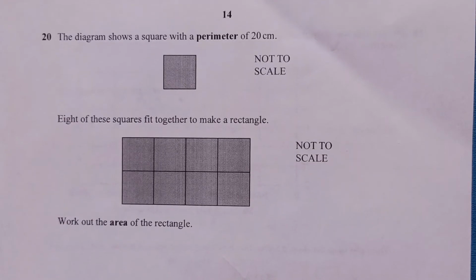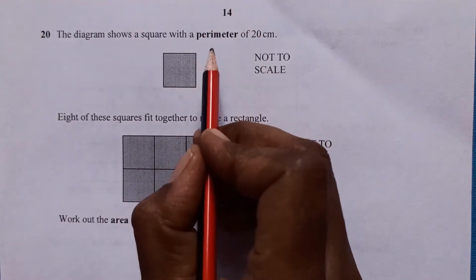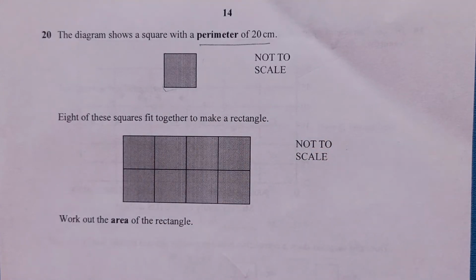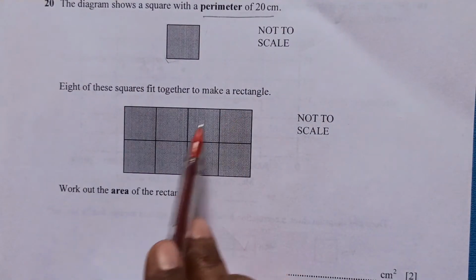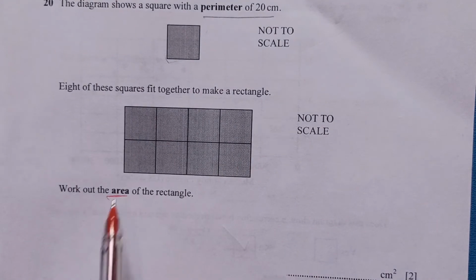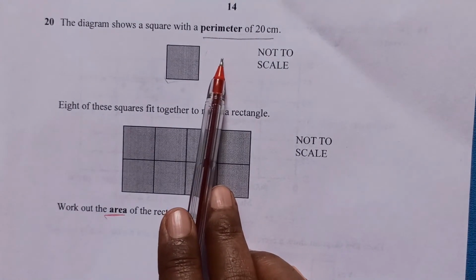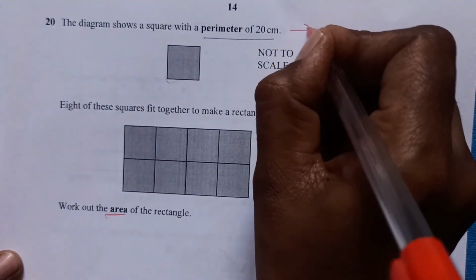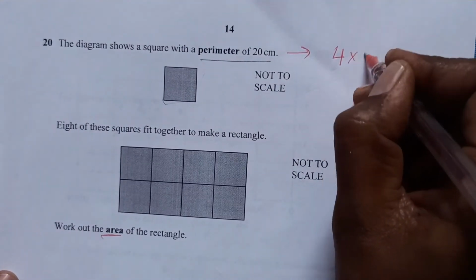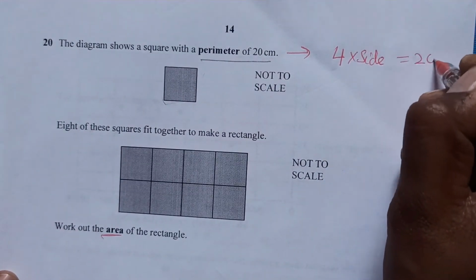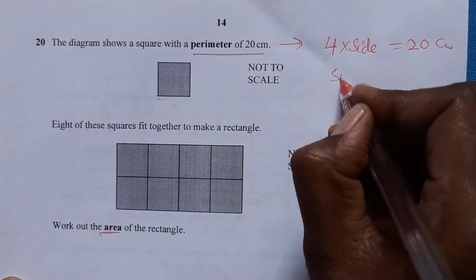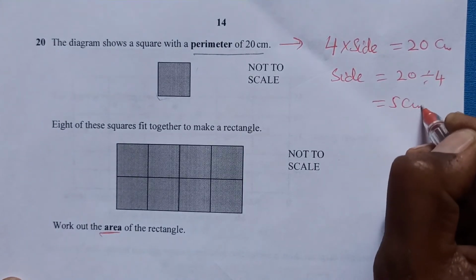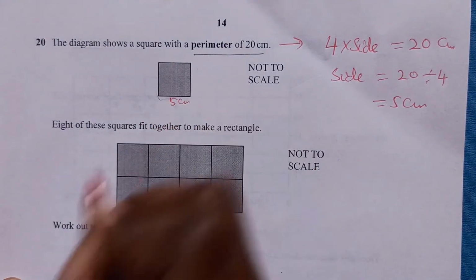Number 20, the diagram shows a square with a perimeter of 20. The question is, 8 of these squares are fit together to make a rectangle. Work out the area. So we are given the perimeter of one square, but we need the area. The perimeter of a square is 4 times side, and this is given to us as 20 centimeters. So the side will be 20 divided by 4. So one side of this square is 5 centimeters, right?